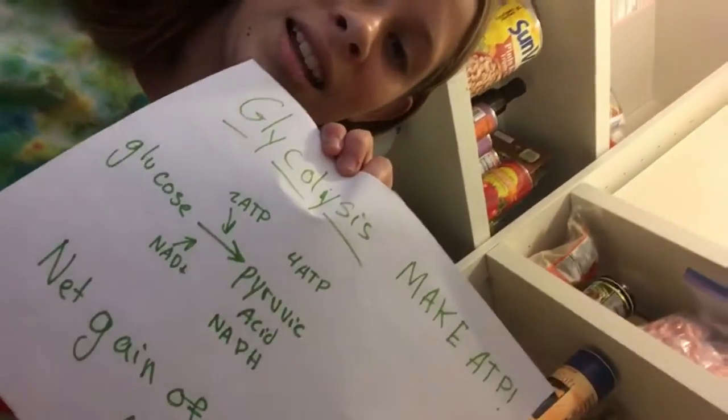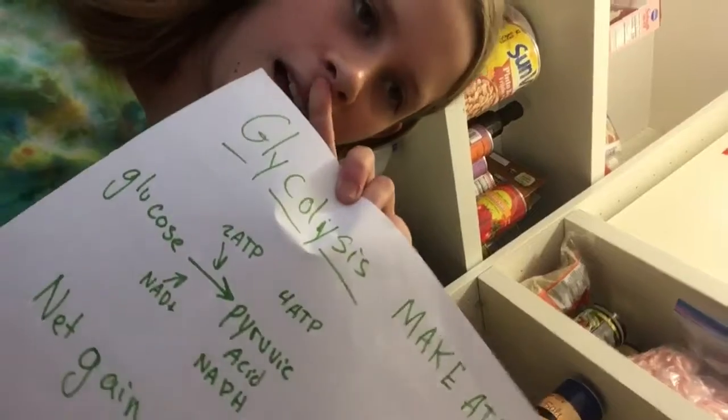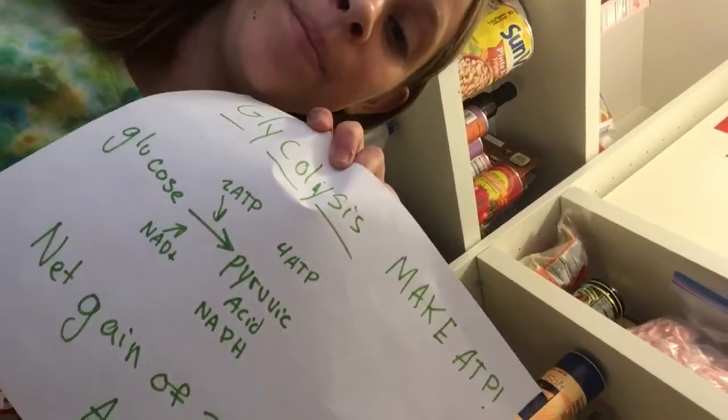Glycolysis requires glucose, NAD+, and ATP, and it makes pyruvic acid and more ATP, with a net gain of 2 ATP and NADH. Glycolysis is a great way of making ATP. Problem is, cells run out of NAD+, a reactant in glycolysis, very quickly. That's why they do fermentation.